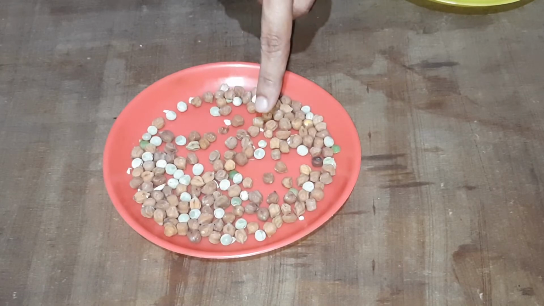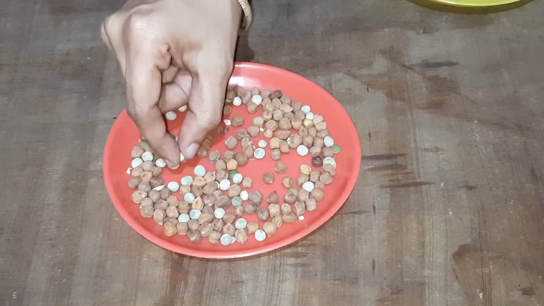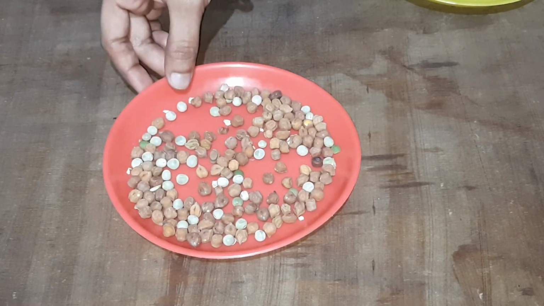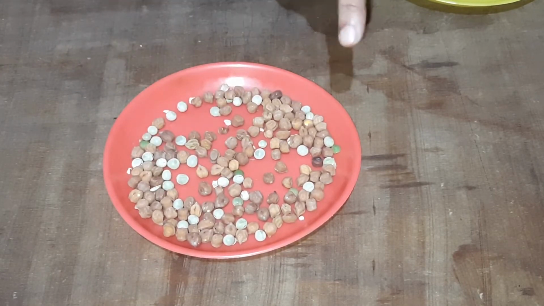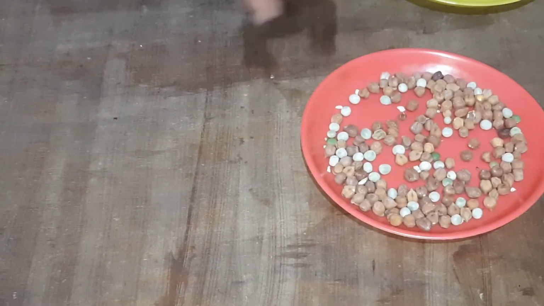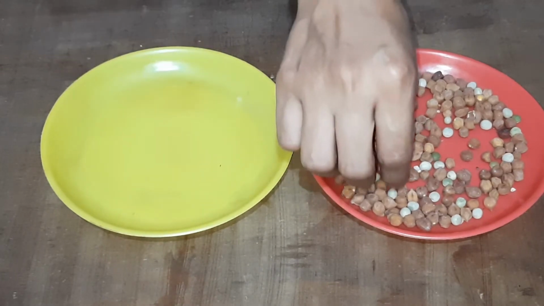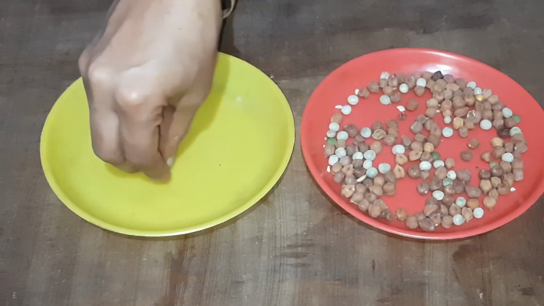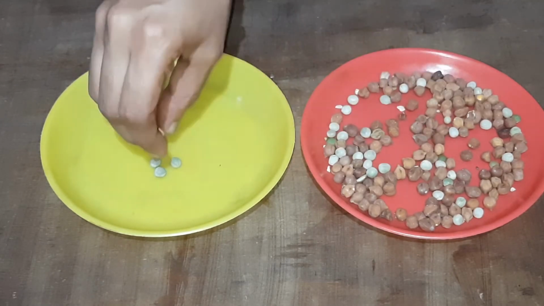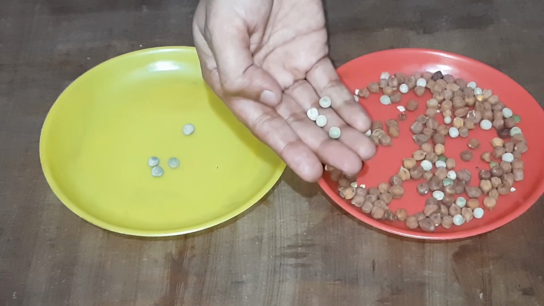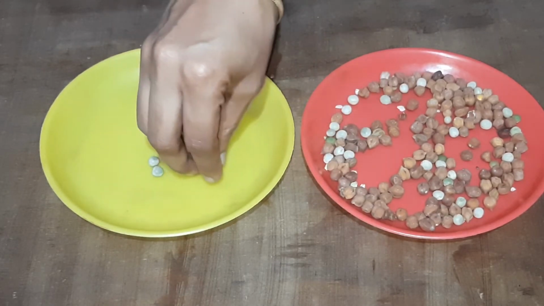Before going to the first method, we shall watch one video. Here I have taken the mixture of dry peas and chana dal. Before using this to prepare the food, I need to separate both the substances. For that, I will take another plate. I pick up all the dry peas and put them in the other plate. It is easy to pick up the dry peas because they are large enough that I can hold them easily.